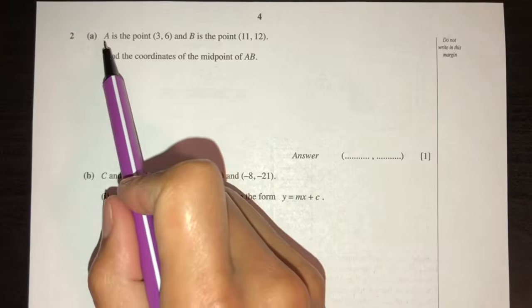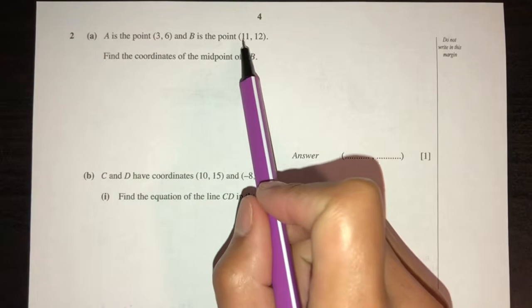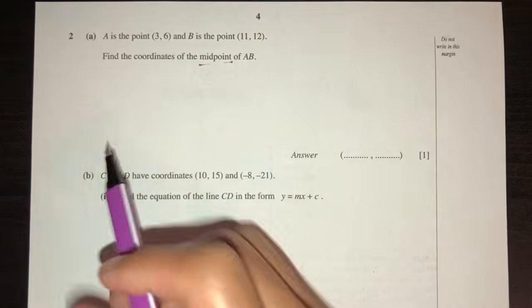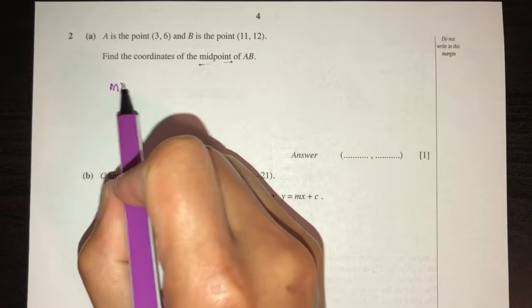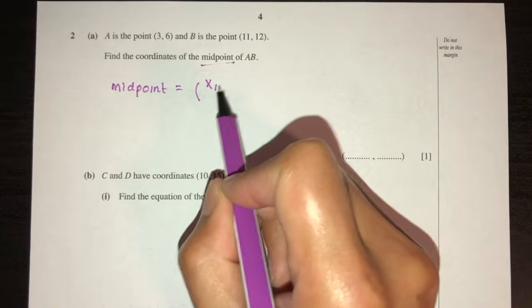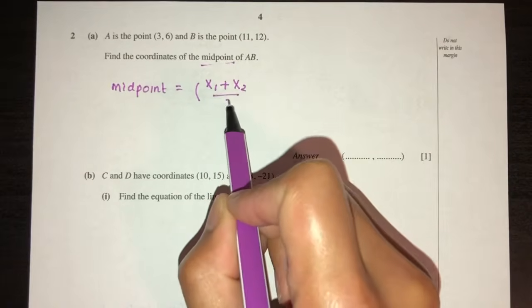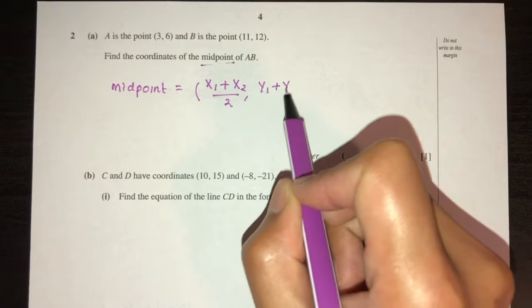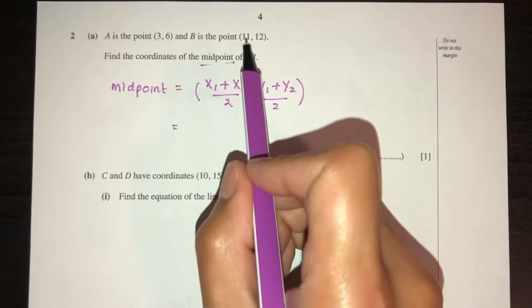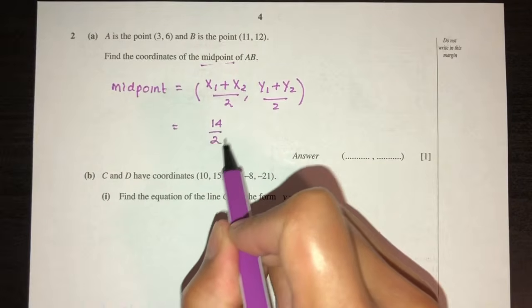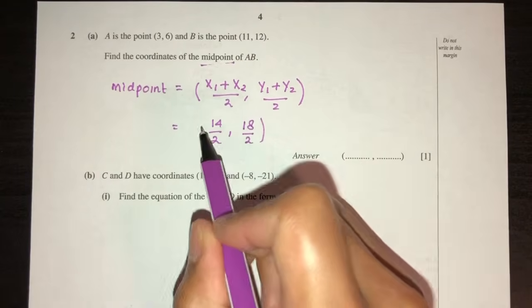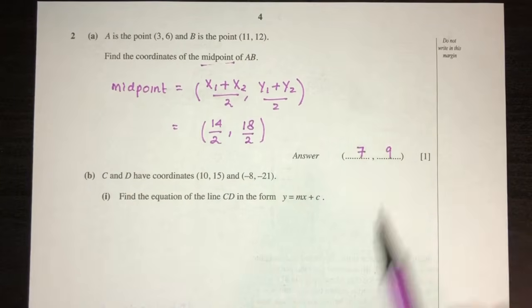Here we have A is the point (3, 6) and B is the point (11, 12). Now find the coordinates of the midpoint of AB. So it's pretty easy. We have to use a formula. The midpoint is given by (x1 plus x2) divided by 2 and (y1 plus y2) divided by 2. So this is 3 plus 11, that will be 14 divided by 2, and 6 plus 12, that will be 18 divided by 2. That will be (7, 9).